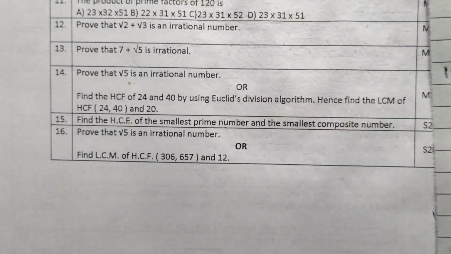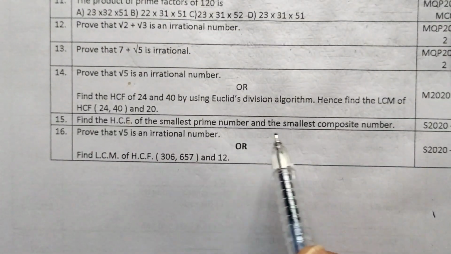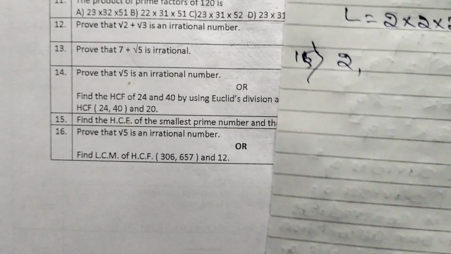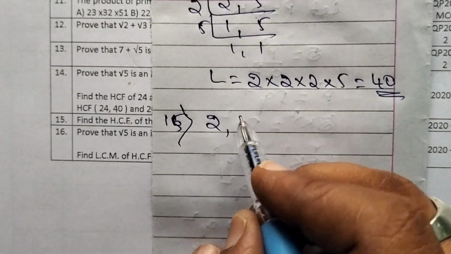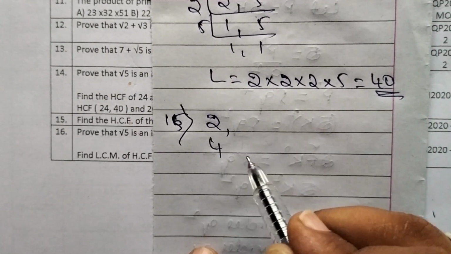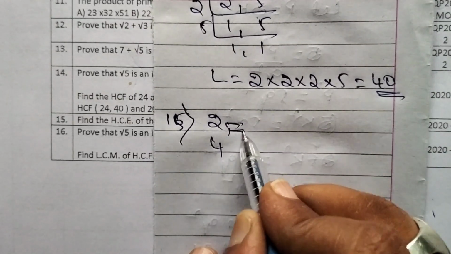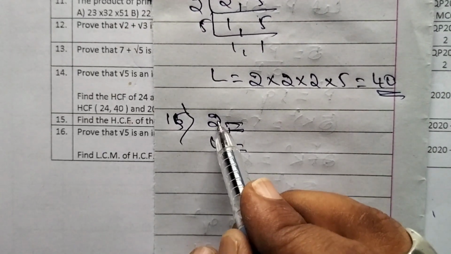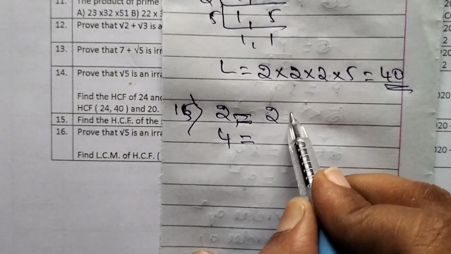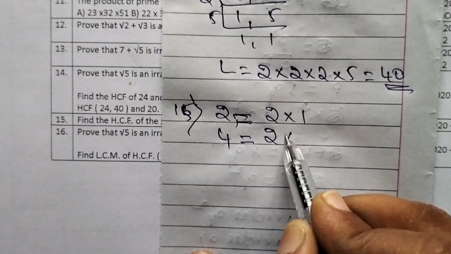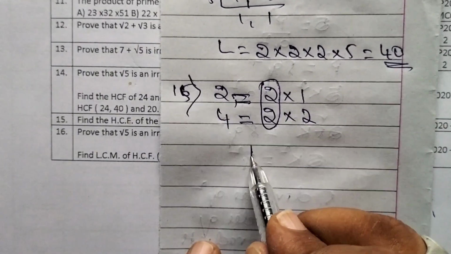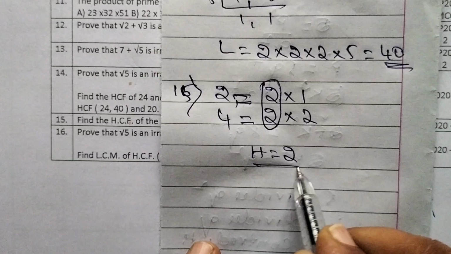Next, after the smallest prime number 2, they ask for the smallest composite number. The smallest composite number is 4. Now we have to find the HCF of these two. Smallest prime number is 2, smallest composite number is 4. So 2 can be written as 2 ones, 4 can be written as 2 twos. The highest common factor in both is 2. So HCF is equal to 2.